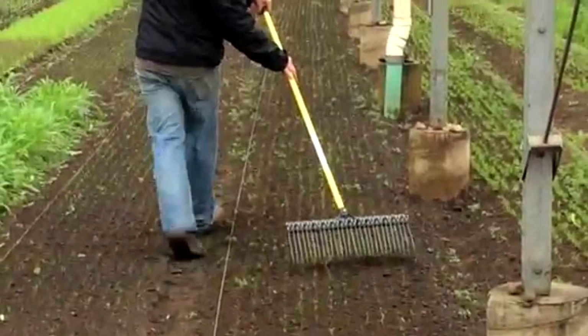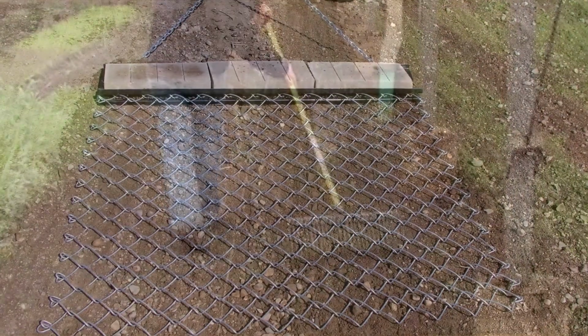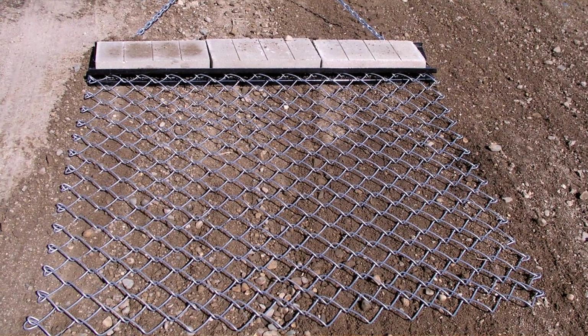All those seed are going to fall on the soil, and in some instances, birds and rodents will come along and pick almost every one of them up and eat them. And so it's been for naught. Sometimes you actually have to rake them in or harrow them in or in some way incorporate them into the soil.